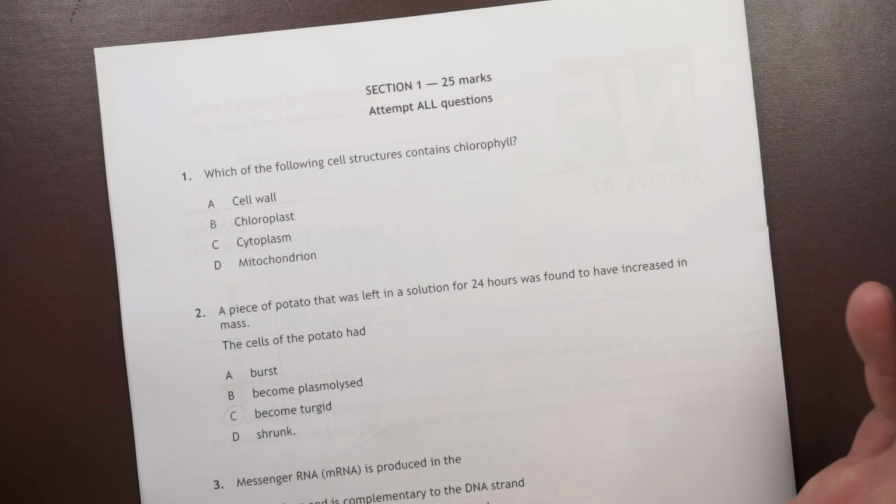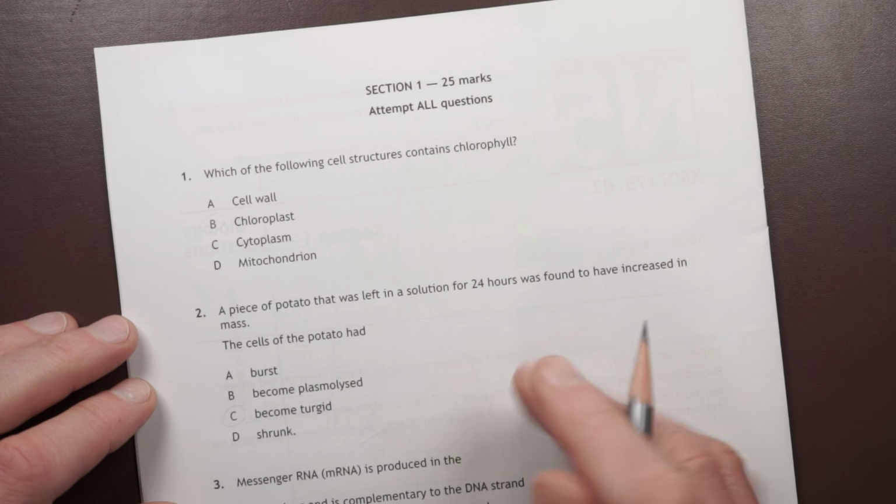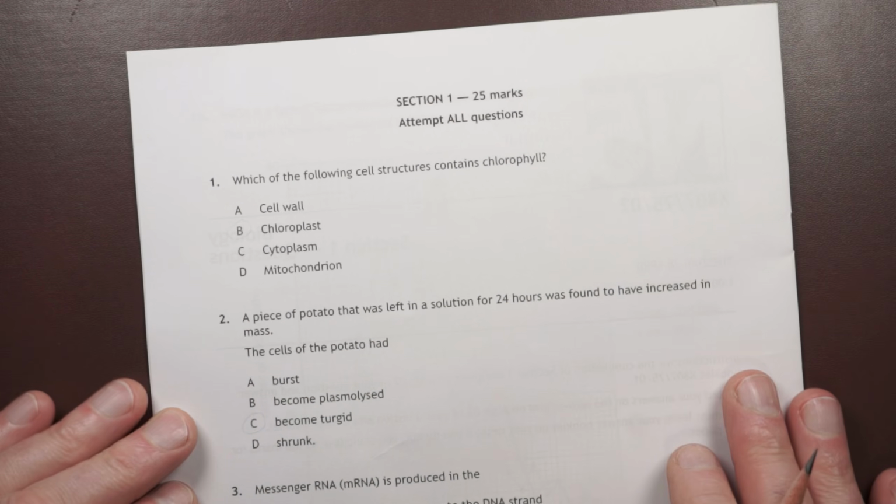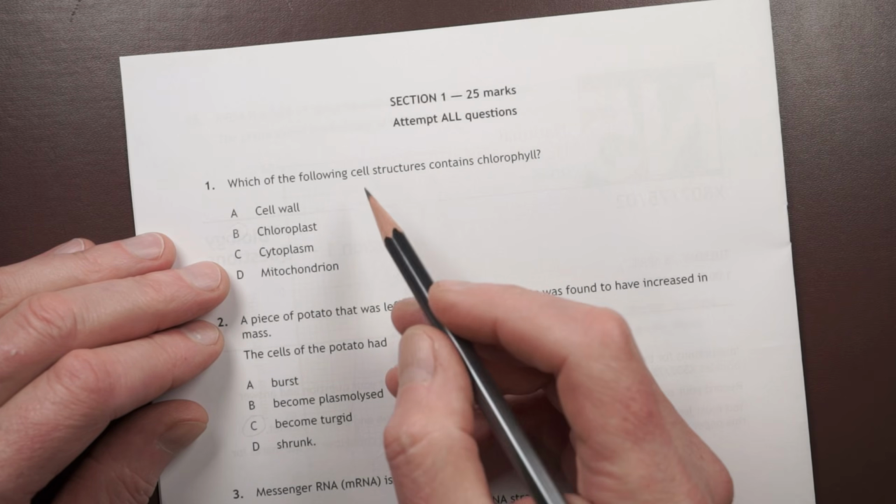I don't have any marking instructions. I'm not a marker. So I'm just giving you my take on the exam, and you see if you agree with me. If you don't agree with me, let me know in the comments. And let's get on with it.